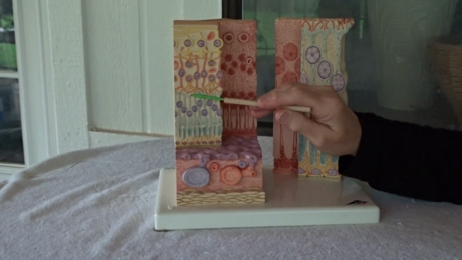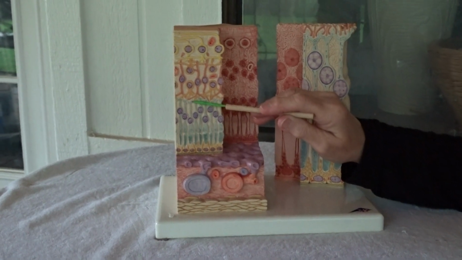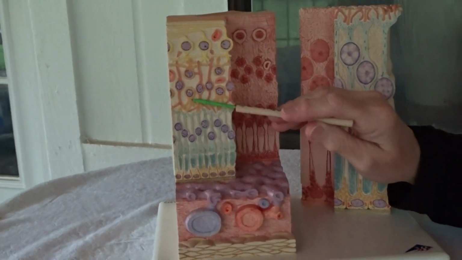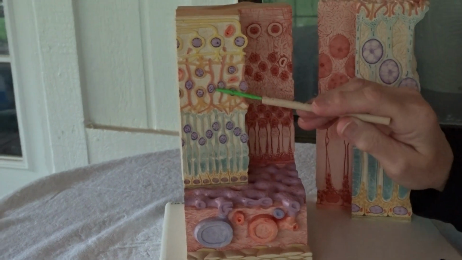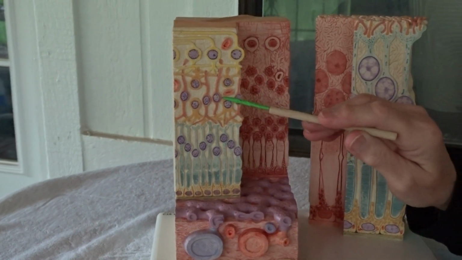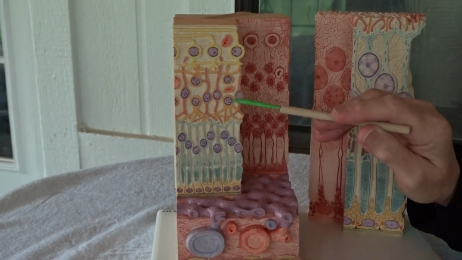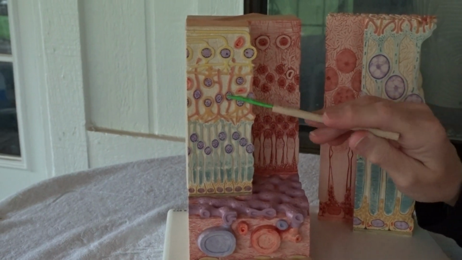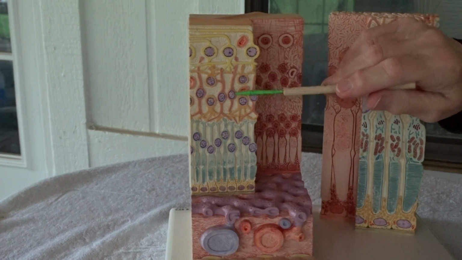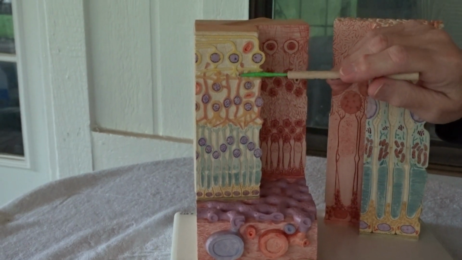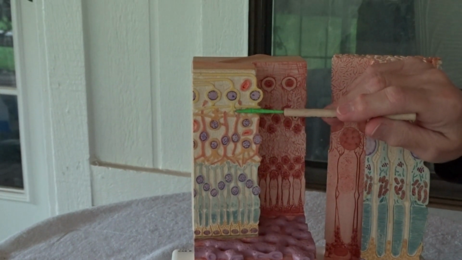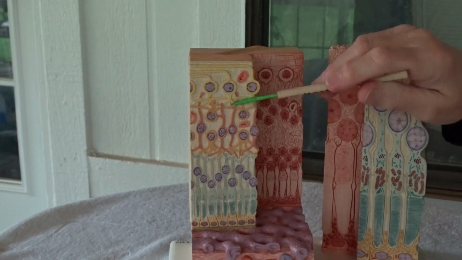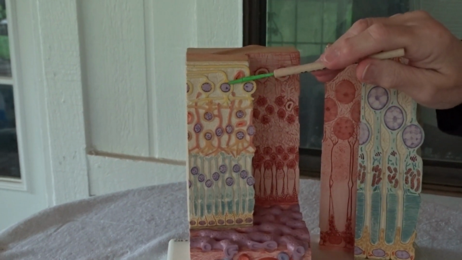This is where you have your synaptic terminals, and what we're looking at here are the bipolar cells, not bipolar neurons, but bipolar cells. Well, these are for sure bipolar cells, and if we follow this up, you'll see where they form synapses with the dendritic ends of the ganglion cells.